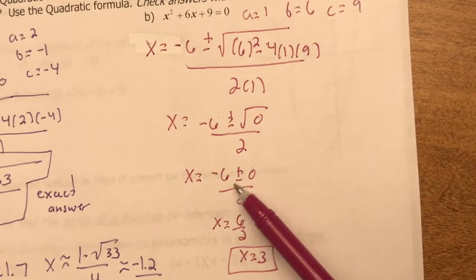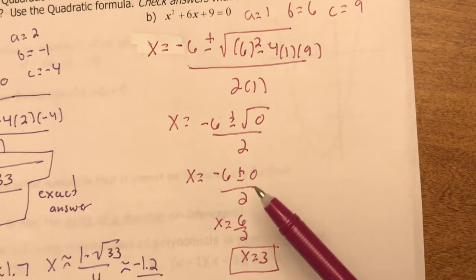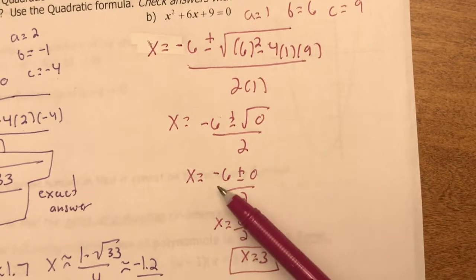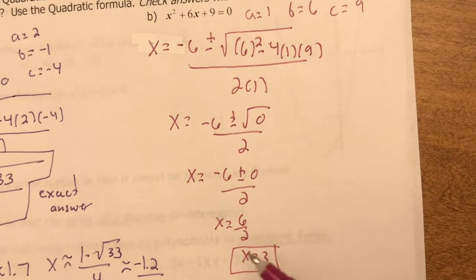So here I have negative 6 plus or minus 0. Adding and subtracting 0 will always give me the same outcome. It'll still be negative 6. So really, I'm only going to have one solution. It's just going to be 6 over 2, so x equals 3.